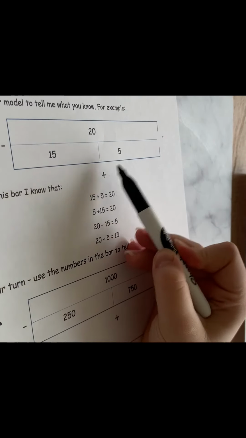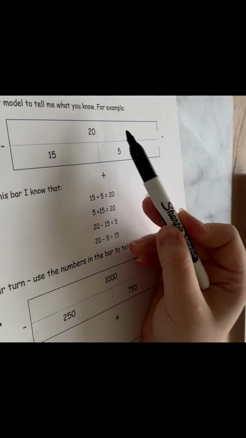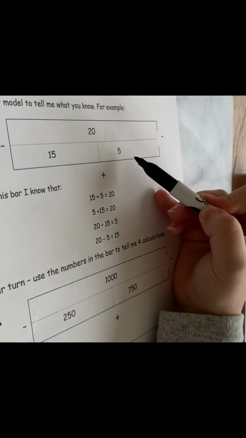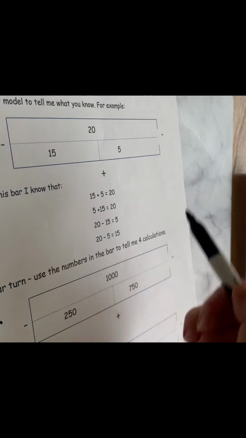So for example, to start off with, 15 add 5 equals 20. We could do 5 add 15, so we're just reversing the numbers, equals 20. 20 take away 15 equals 5. And 20 take away 5 equals 15. So 4 number sentences that we can get using these 3 digits here.